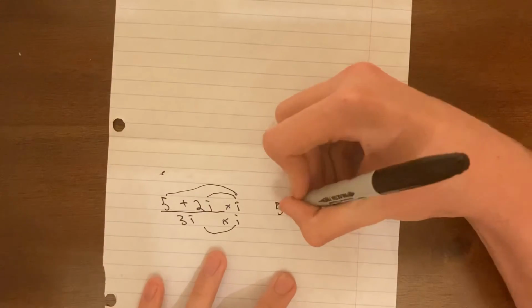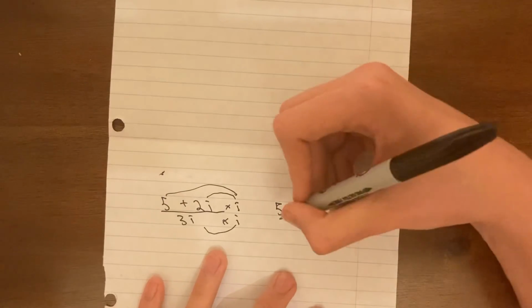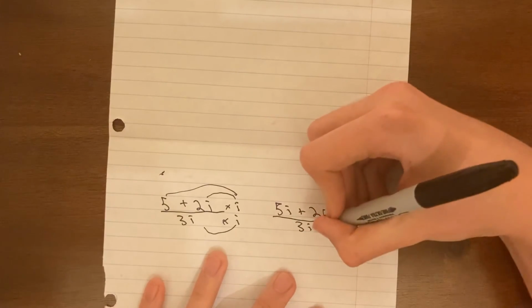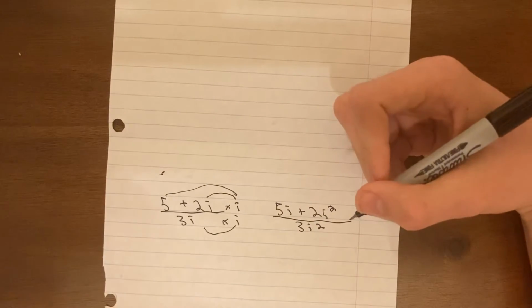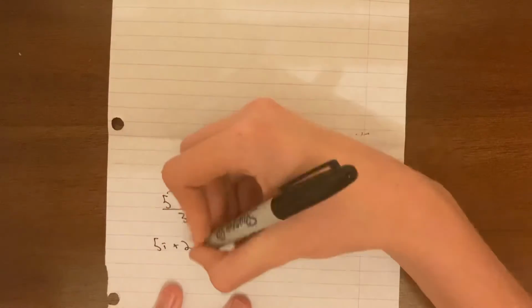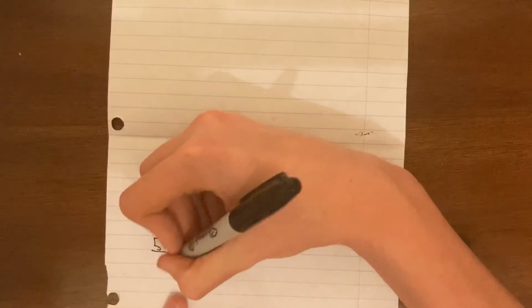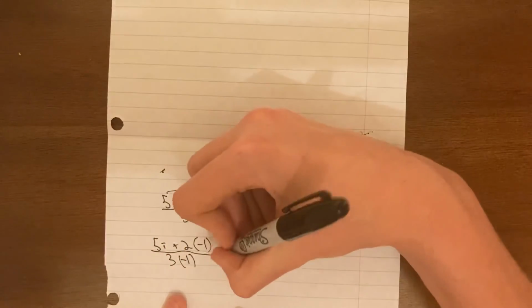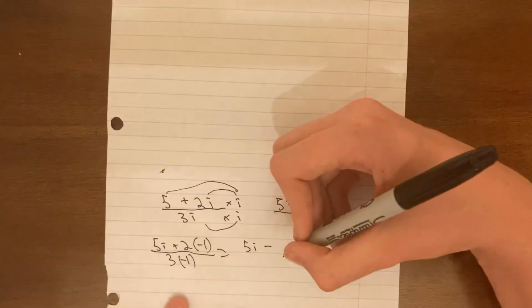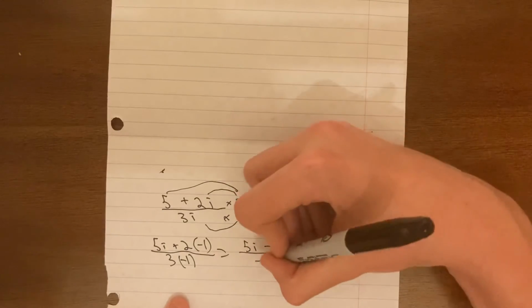5i plus 2i squared over 3i squared. Then we simplify this, so it would be 5i plus 2 times negative 1 over 3 times negative 1, which equals 5i minus 2 over negative 3.